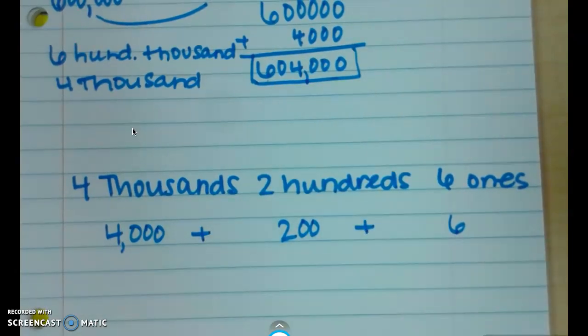Think back to, I think in second grade is when you started expanded form. So then you know 4,000 plus 200 is 4,200. I don't have any tens, so I'm going to stick that 0 in the tens place. And there's my 6. 4,206 is the standard form.